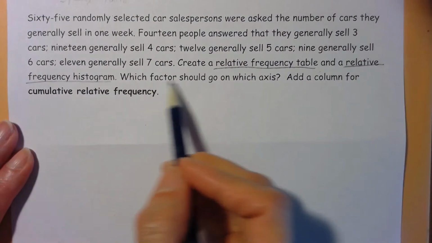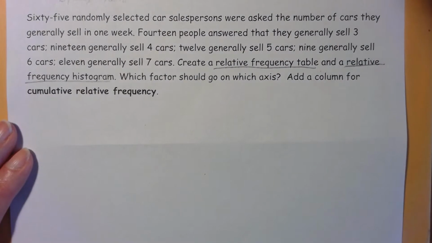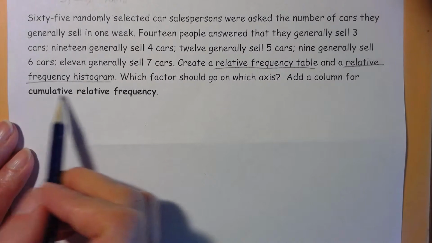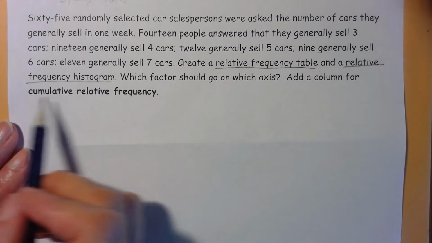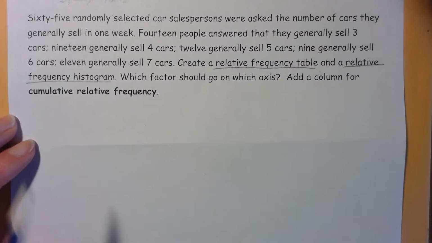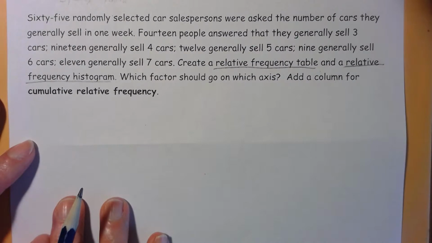Okay, so we have to try to figure out which factor is going to go on which axis. And then once we've completed this, we're going to add a cumulative relative frequency column. Okay, so we're going to back it up here. We have to figure out what goes where.